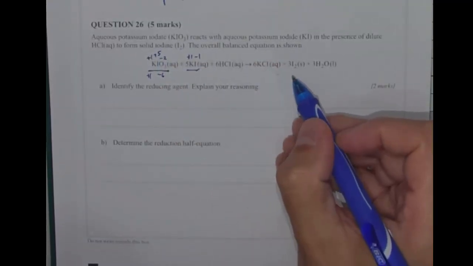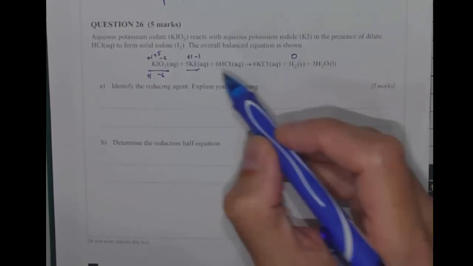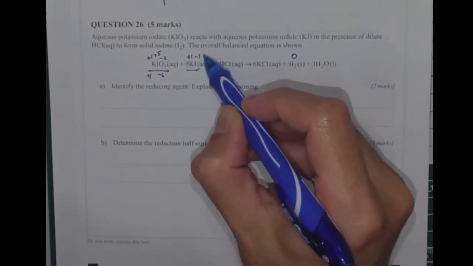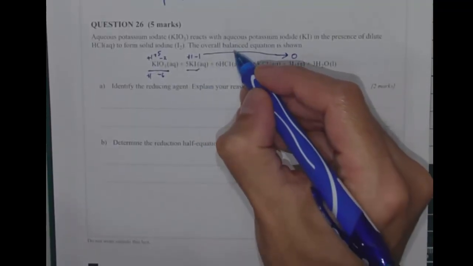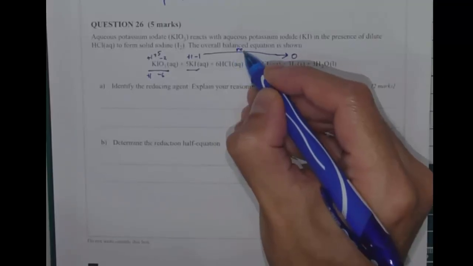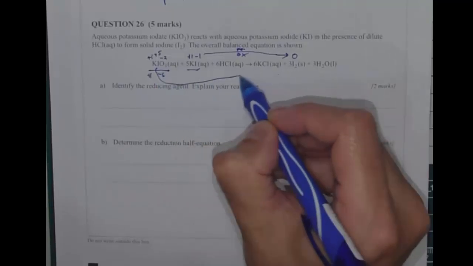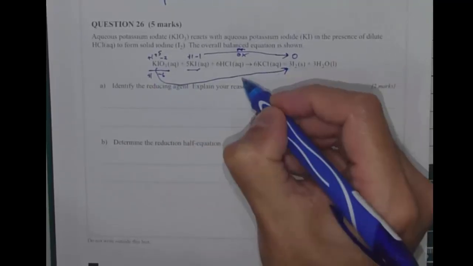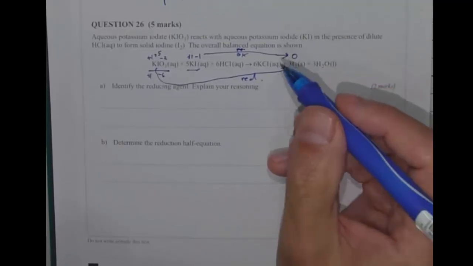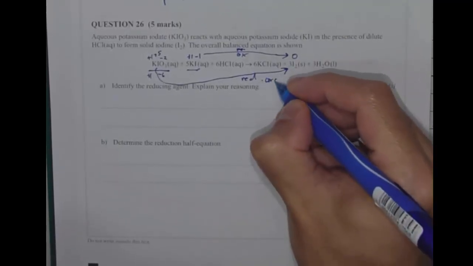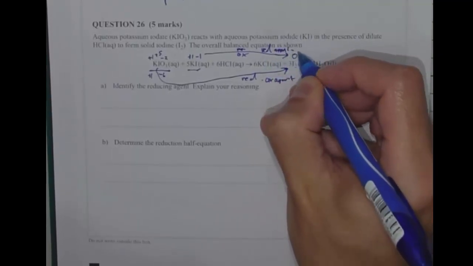They try to be tricky again by having everything go to one thing. So this one gets -1 to 0, which is increasing, so that's oxidation. And this one's +5 to 0, so that's decreasing, so that's reduction. Okay? So that means it's the oxidizing agent, and that means it's the reducing agent.